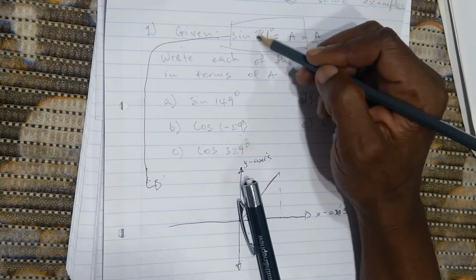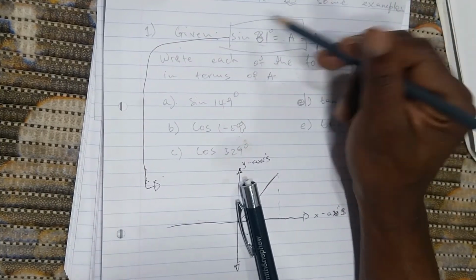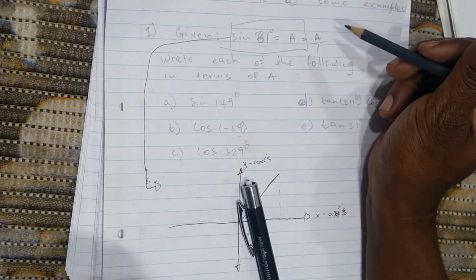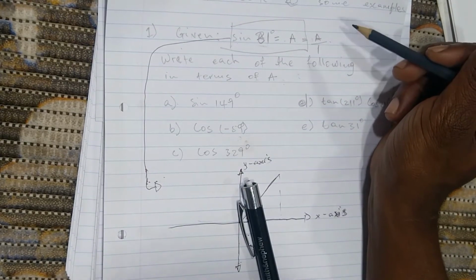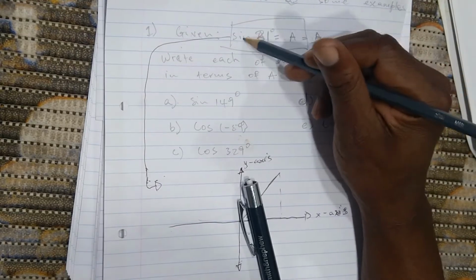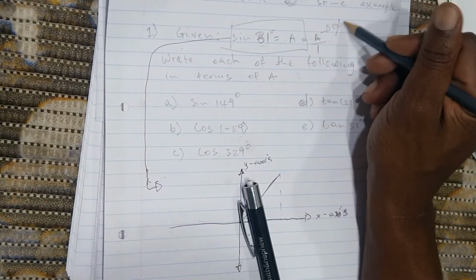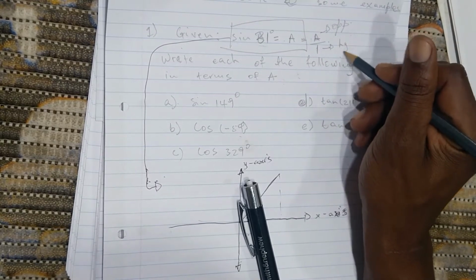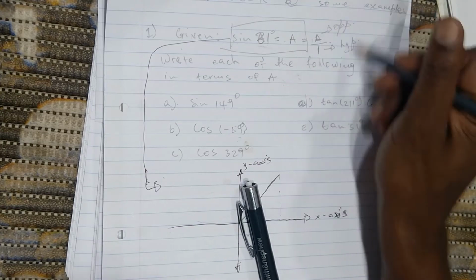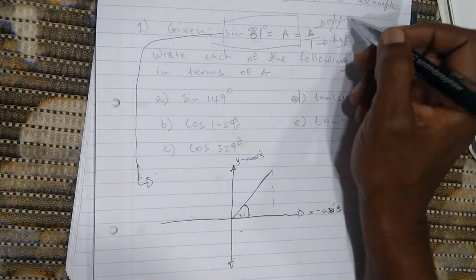Here I just wanted you to listen carefully to me. What do I mean by sine? Then again, it takes us back to SOHCAHTOA, which is sine is opposite over hypotenuse, right? So we can use this and put them again here.